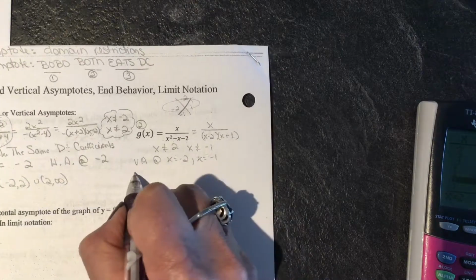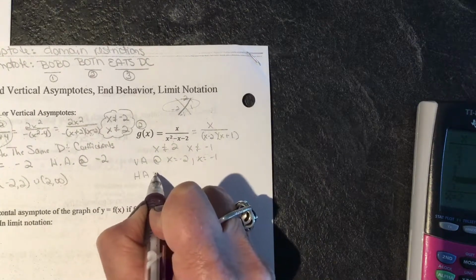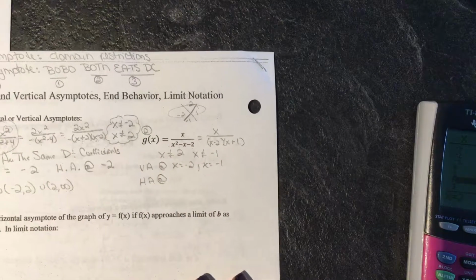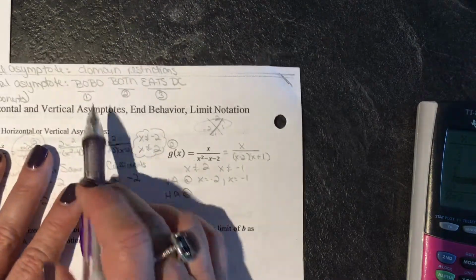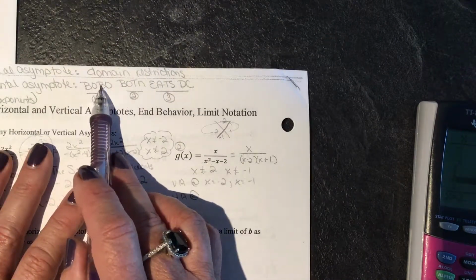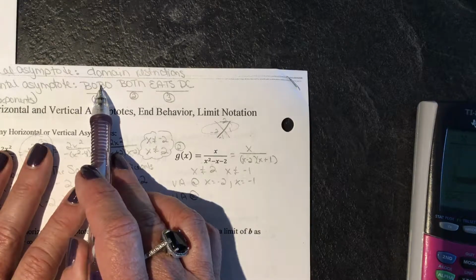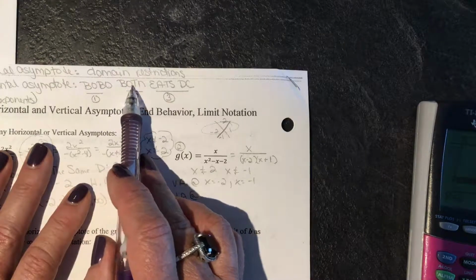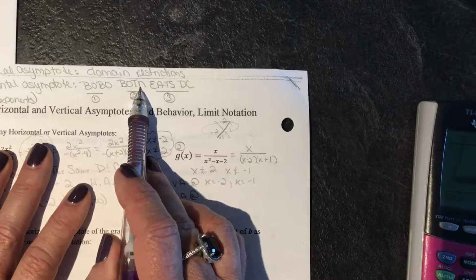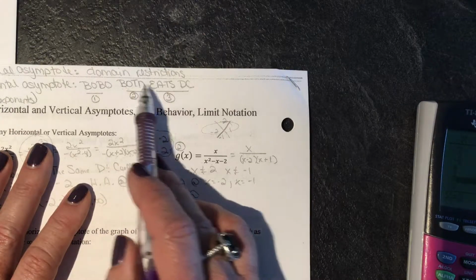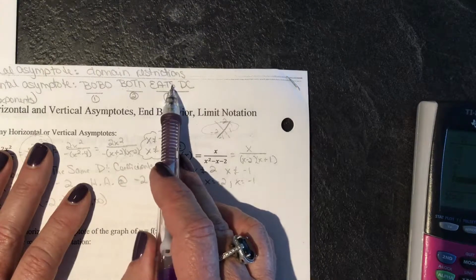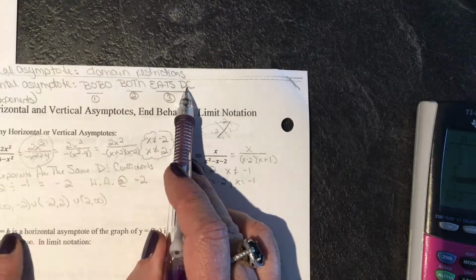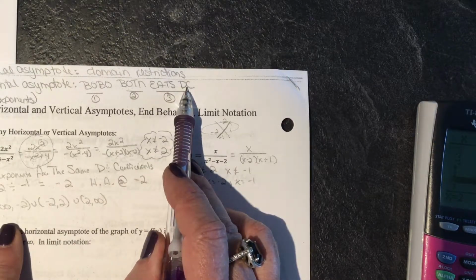Now let's check our horizontal asymptote. I look at that using my BOBO BOTN. Remember, BOBO stands for big on bottom, horizontal asymptote automatically at 0. Big on top, if my degree is big on top, I have no horizontal asymptote. And if the exponents are the same, then I divide coefficients, such as what we saw in the first example.